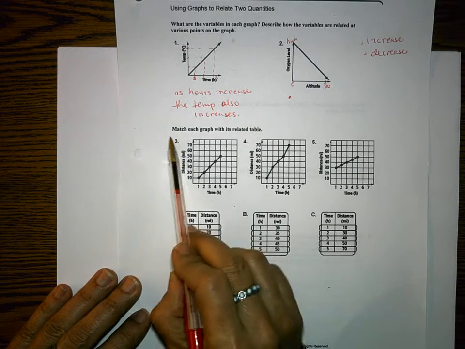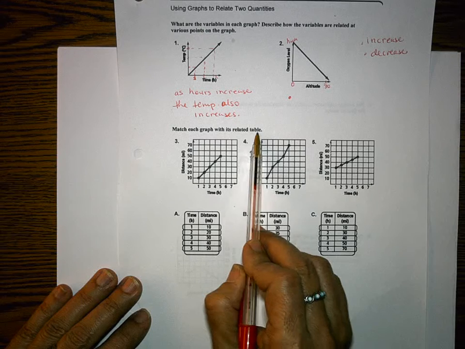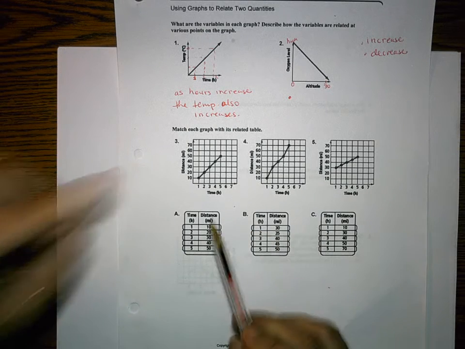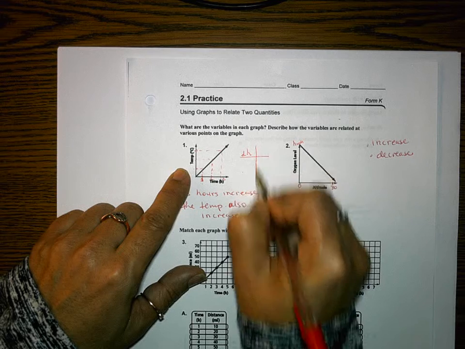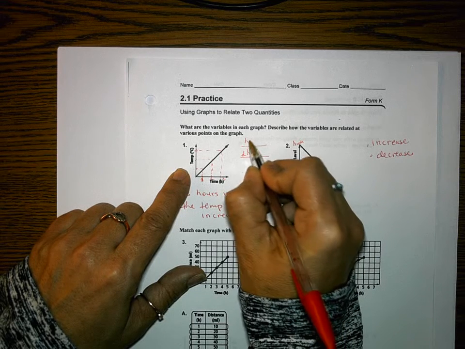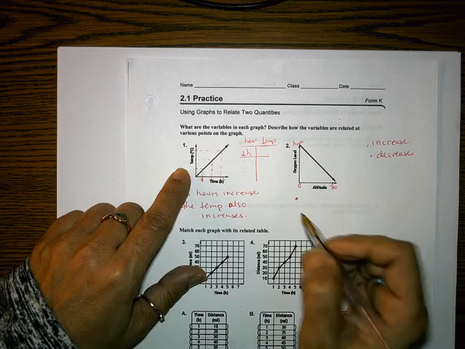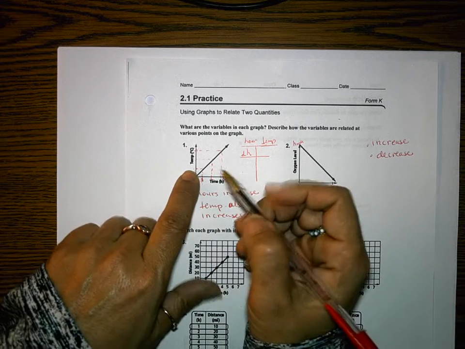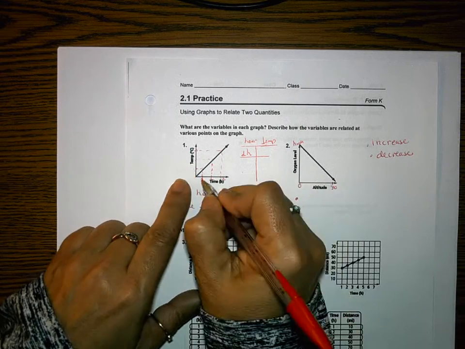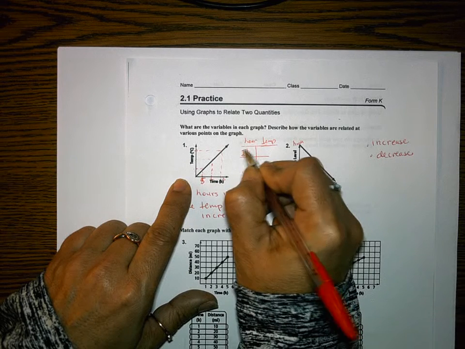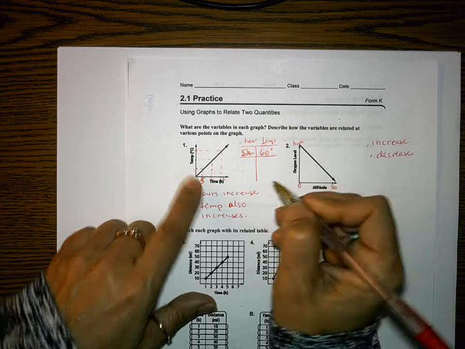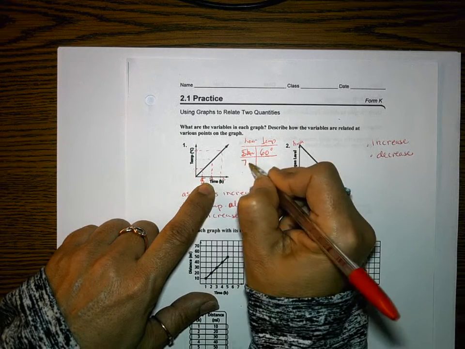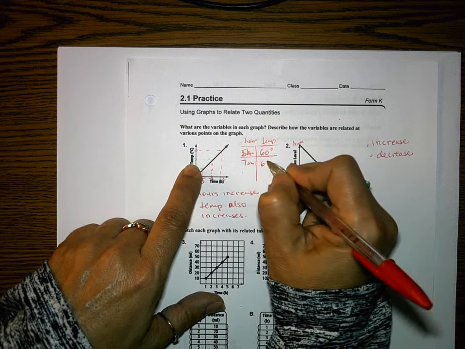It says match each graph with its related table. So graphs and tables need to match each other. If you go back up here, time and temperature. If I was at 1 hour, I would have a certain temperature for it, right? So this is hour and this is temperature. Let's say at 5 a.m. maybe we have 60 degrees. And then at 7 a.m., maybe we have 68 degrees.